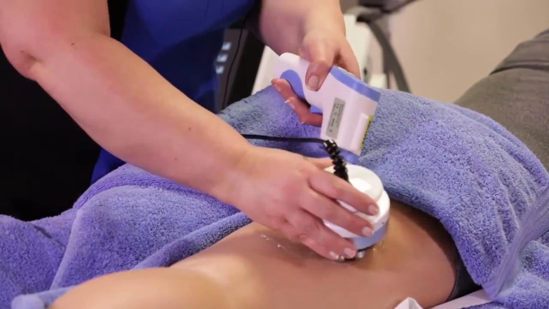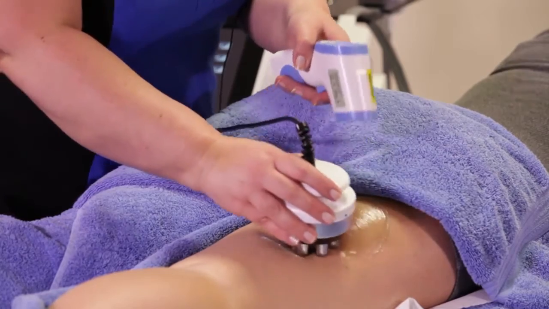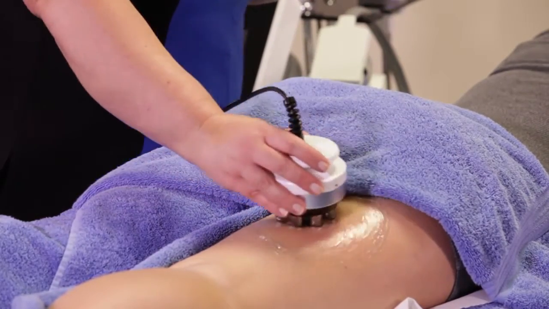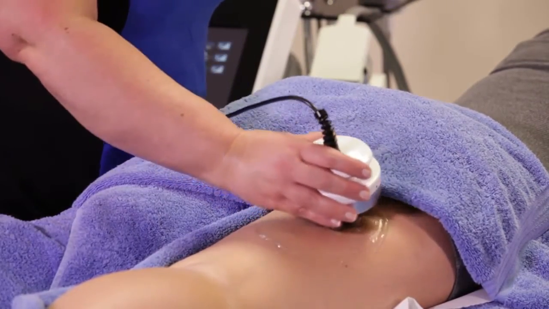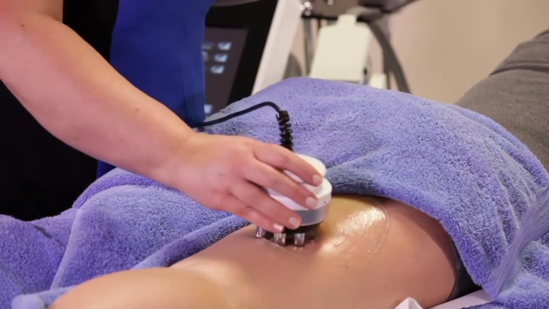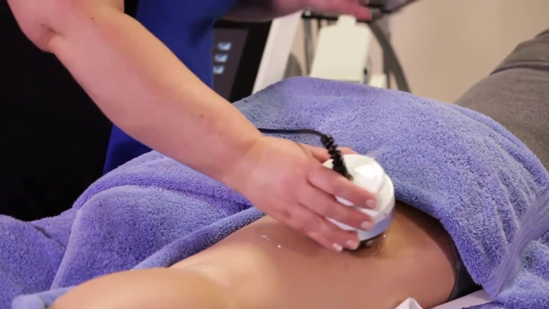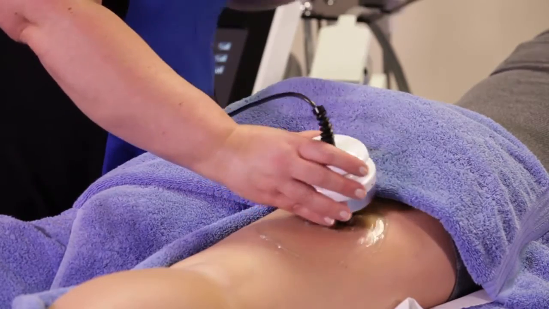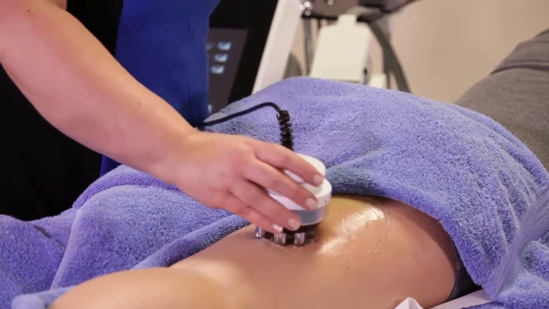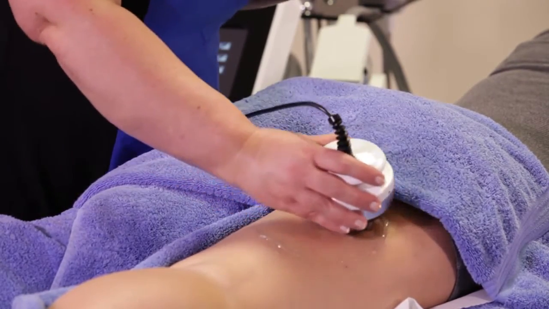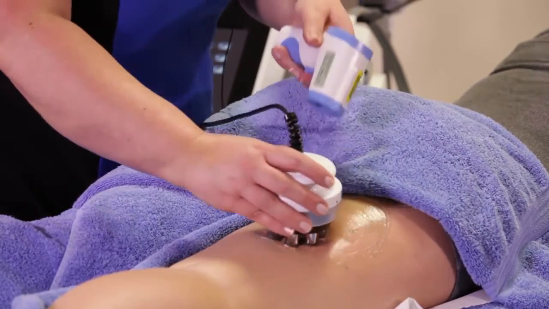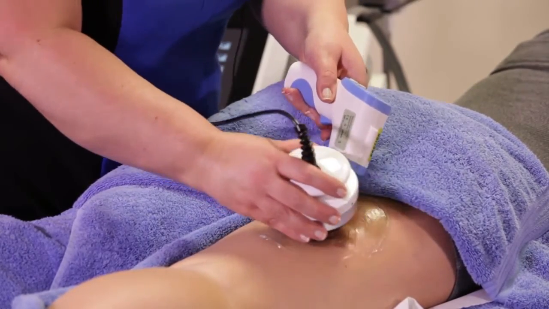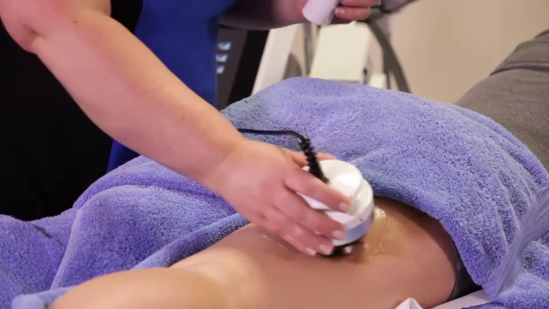During that 2 to 4 minutes, what you must do is make sure that you maintain that temperature. If the temperature is dropping, if you're dropping down to 37, 38 degrees, then you need to slow your movement down to build that temperature up. If it's going too high, then you speed your movement up to maintain it. So we're still at 40 degrees.